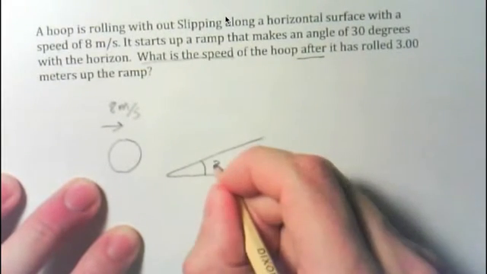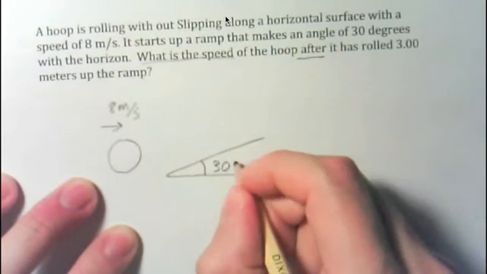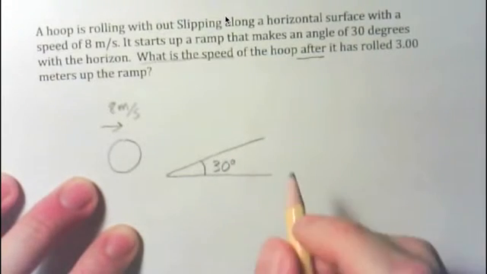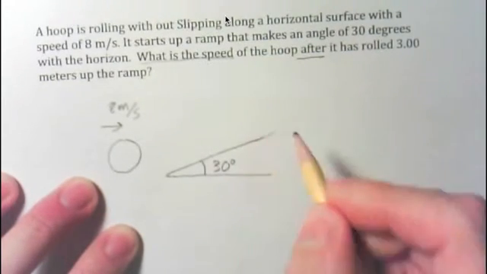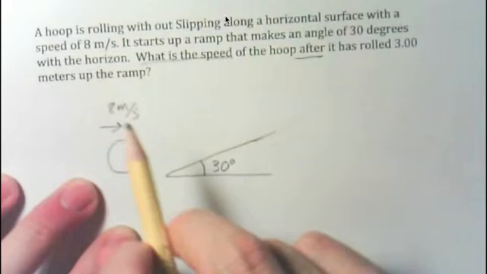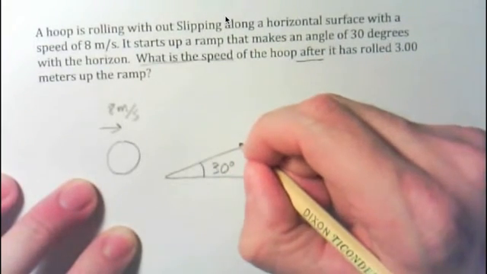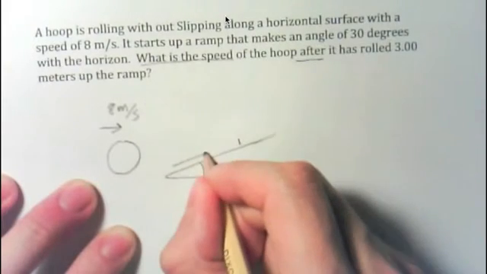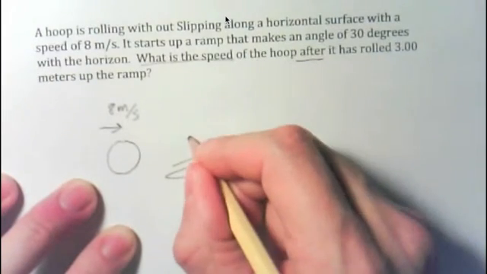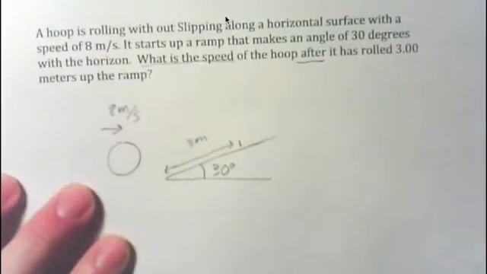And this incline, they tell us, has an inclination of 30 degrees. It makes an angle of 30 degrees. And we want to know what is the speed after it's gone 3 meters this way. So after it's gone up the ramp 3 meters.